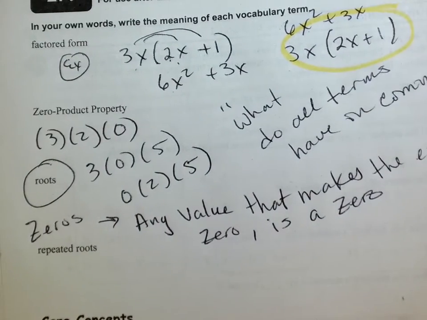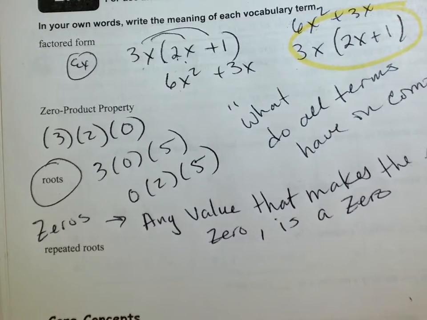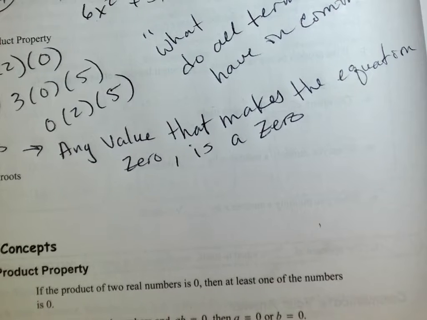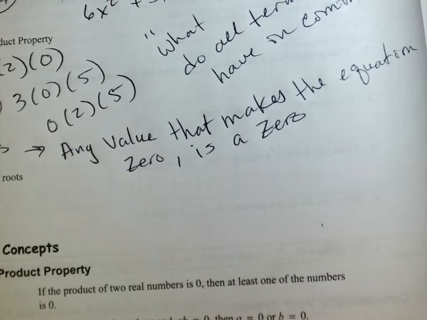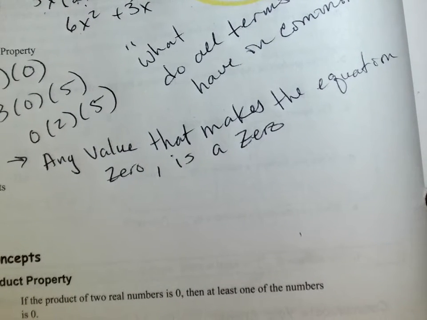Now we're going to hang on to that information, and we're going to take a look at some examples here in a second, okay? All right, now shift over to example 1, okay? Write that down.